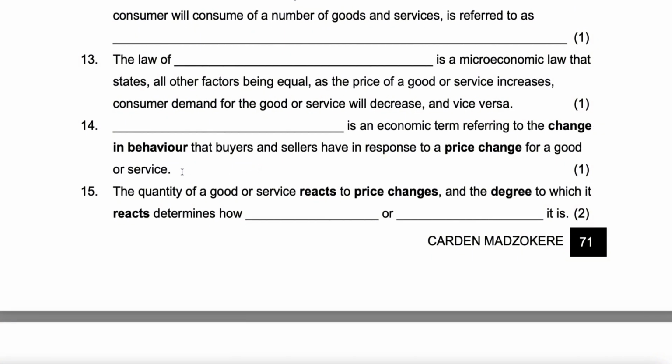Number 14 is an economic term referring to the change in behavior that buyers and sellers have in response to the price change for a good or service. Well, now that's price elasticity of demand. Price elasticity of demand, number 14.